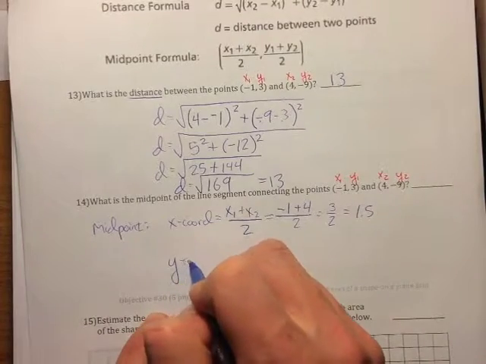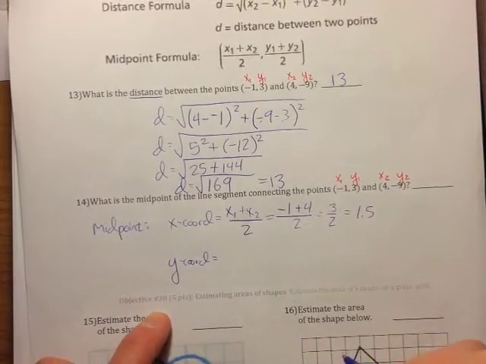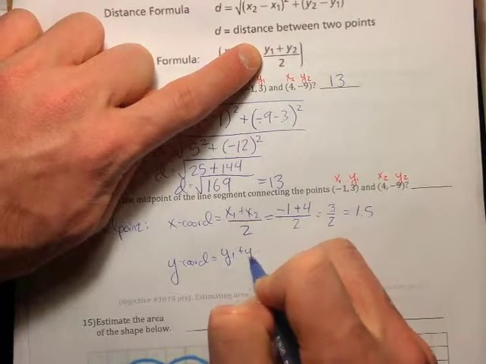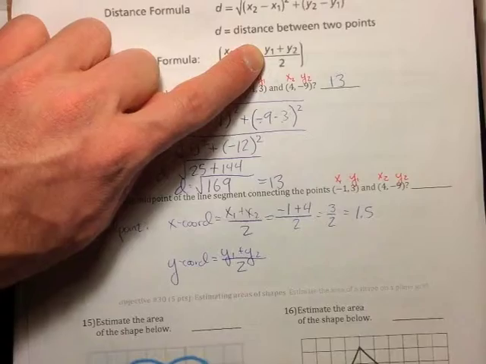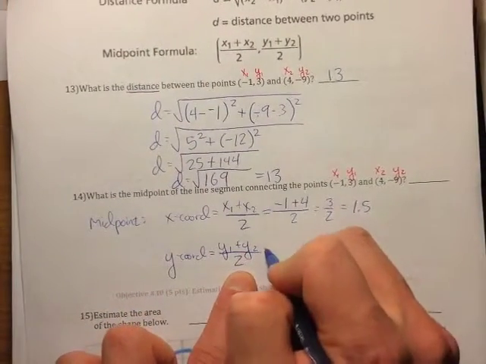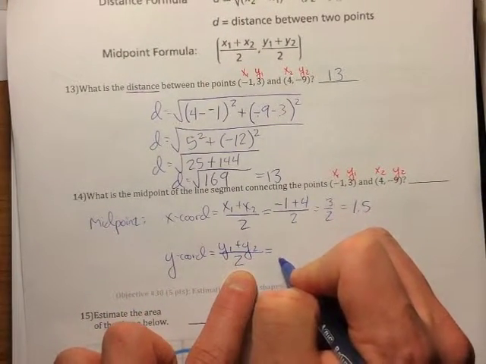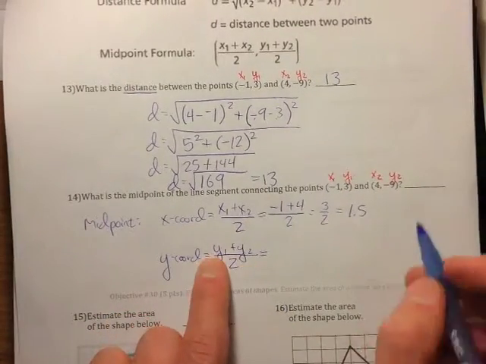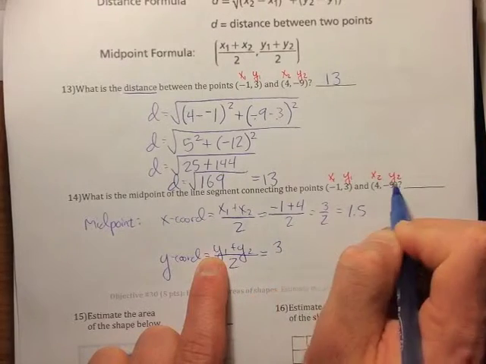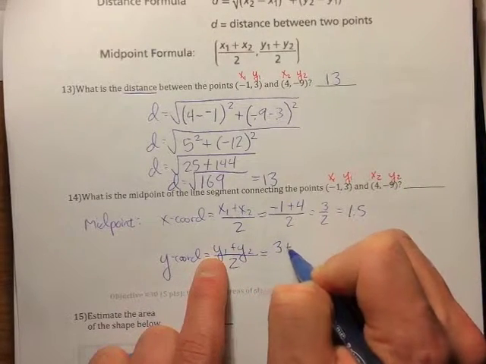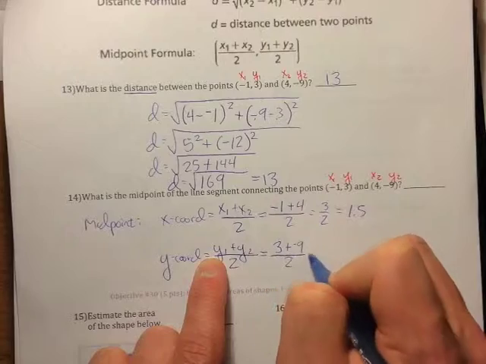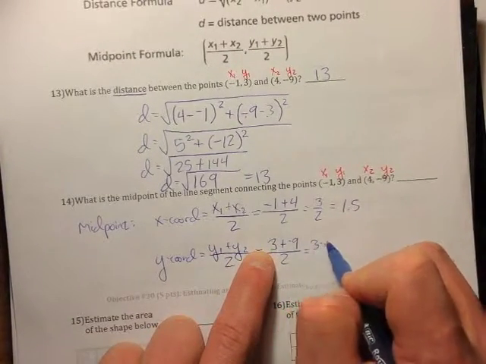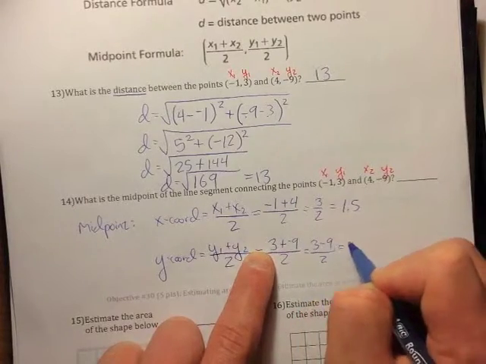And then the y-coordinate of the midpoint is right here. y1 plus y2 divided by 2. Or in other words, the average of those 2 y-coordinates. Okay, so y1 is 3, y2 is -9, so plus a -9 divided by 2. 3 plus a -9 is the same thing as 3 minus 9, of course. 3 minus 9 is -6.